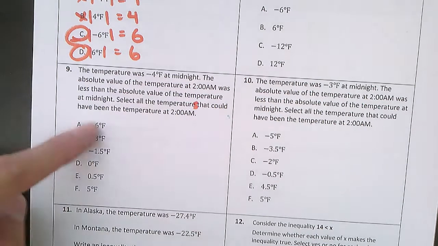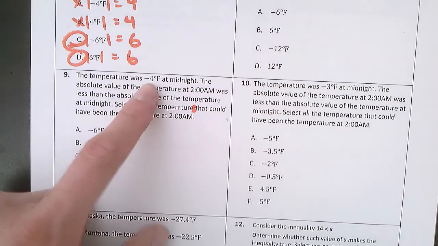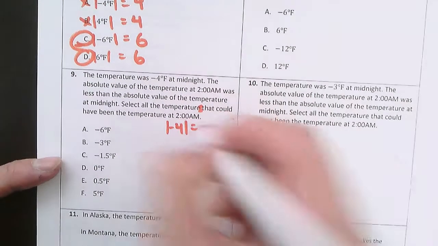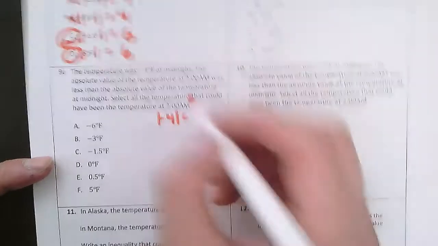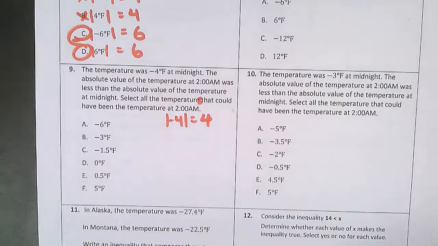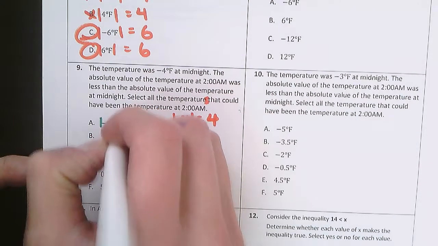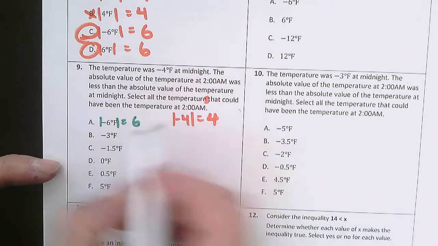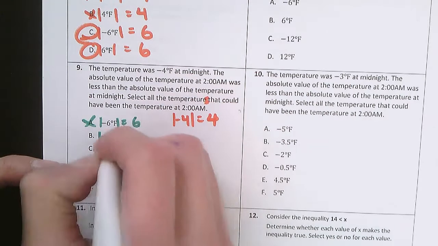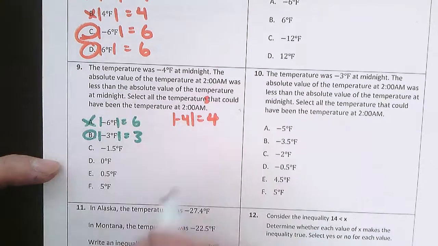So I go through each of these answers and figure out which ones have absolute values that are less than the absolute value of negative 4. Well, first, the absolute value of negative 4, that's going to be the positive version of negative 4, so 4. So everything that has an absolute value of less than 4. So negative 6, right? The absolute value of negative 6 is 6. 6 is not less than 4, so that one doesn't work. The absolute value of negative 3 is 3. 3 is less than 4, so that works.